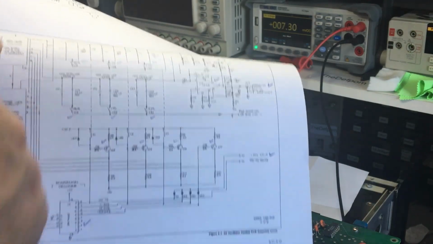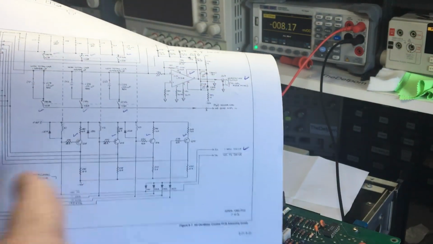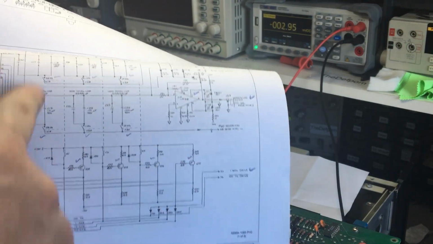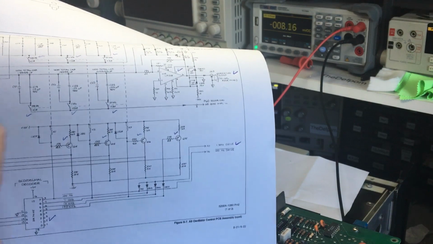But these are inputs to these zones here. So everything else here looks okay. This is working and so on. So I've now narrowed it down to these two sections here, and possibly this 100 hertz one. So that level was lower than the rest of the zones. So I need to check those.